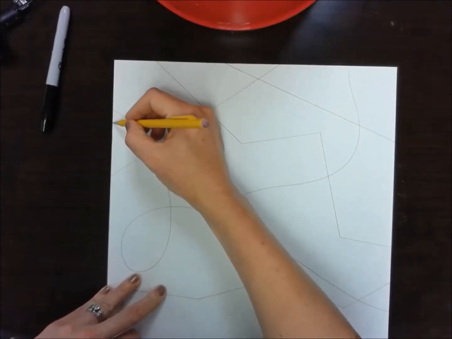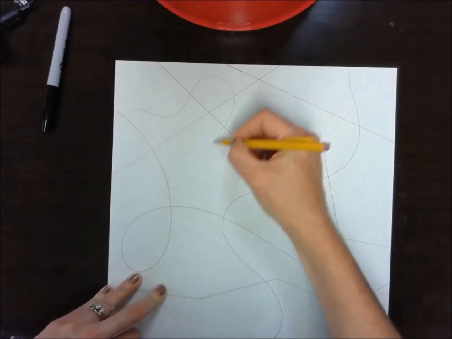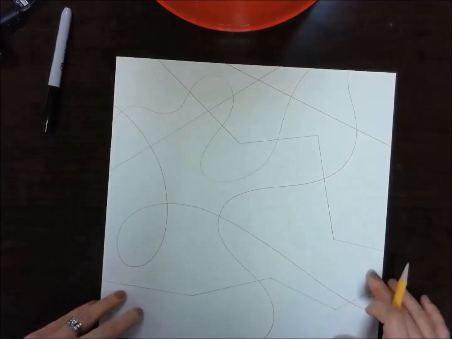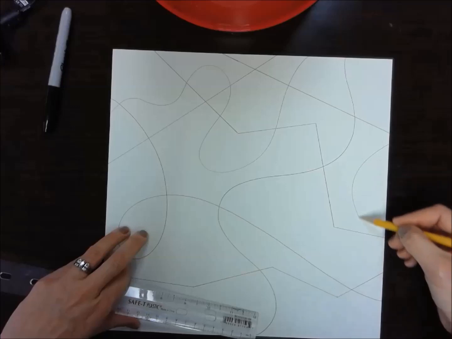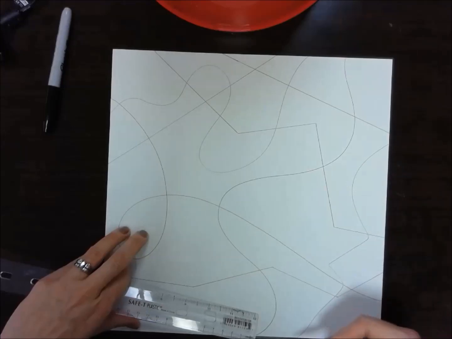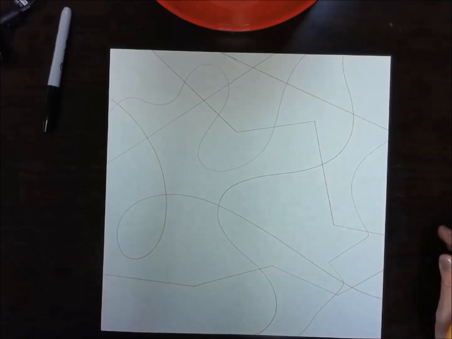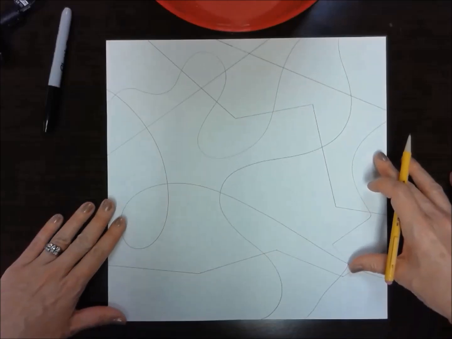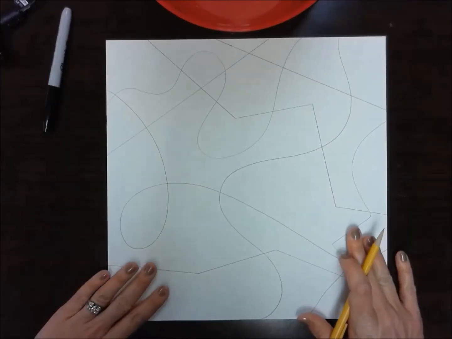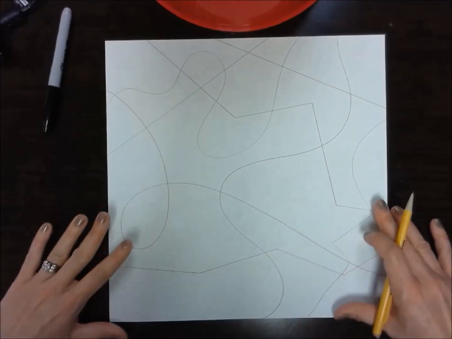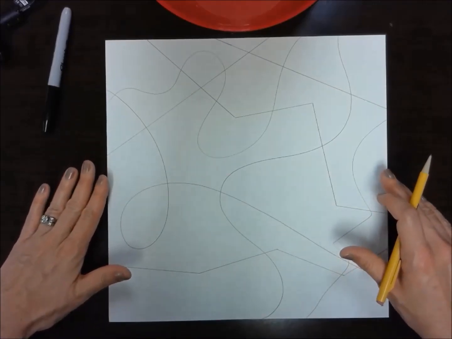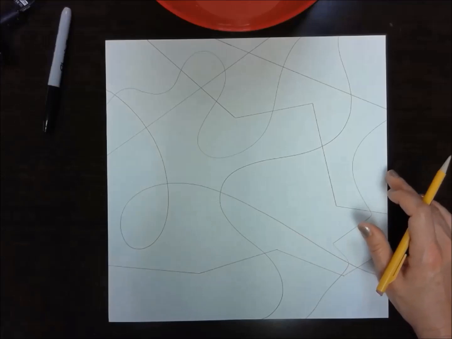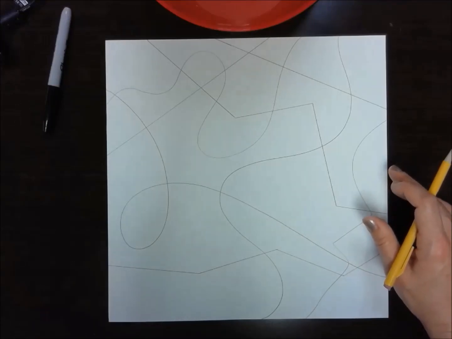So at this point I'm going to add 3 to 5 shapes anywhere in the space. So again, it's okay if the lines intersect the shape. If I want to trace something, I can use a template. If I want to draw using a ruler, maybe I want to draw a triangle or a square, I like to go with circles. So I'm going to get a circle template and use that to create my circles on my value galaxy.